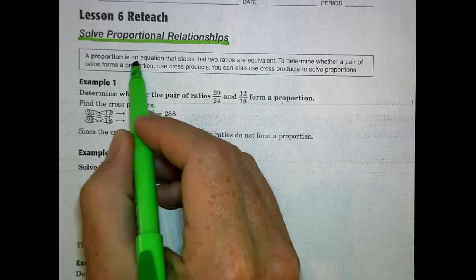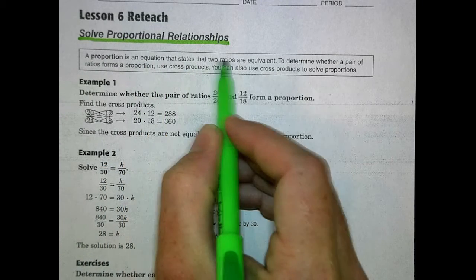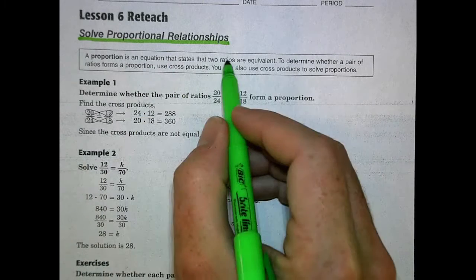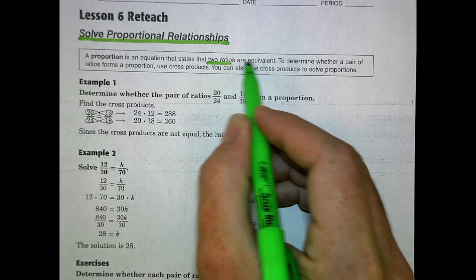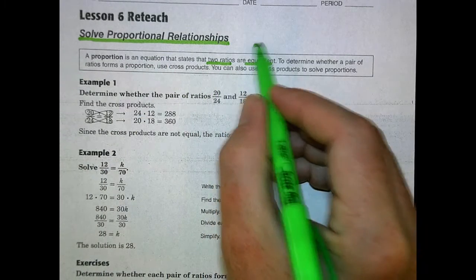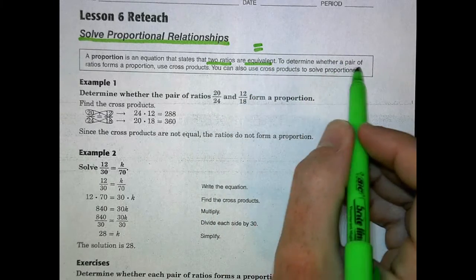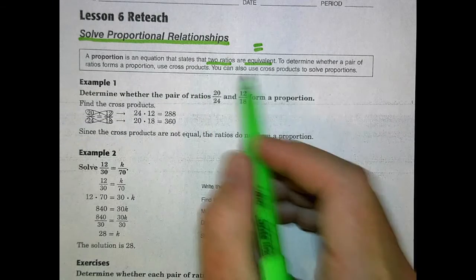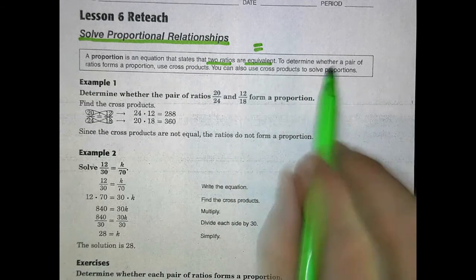A proportion is an equation that states that two ratios are equivalent. So again, we're going to take two ratios and say that they're equivalent, which means that they are equal to each other. To determine whether a pair of ratios forms a proportion, use cross products. You can also use cross products to solve proportions.